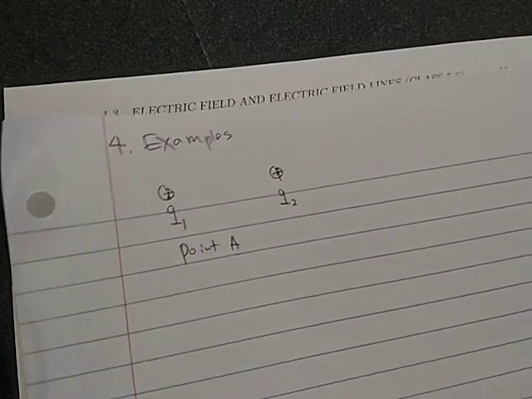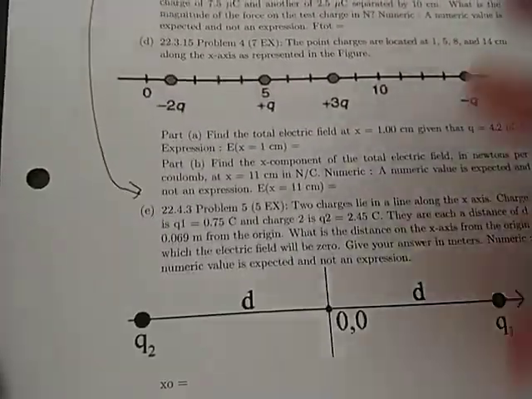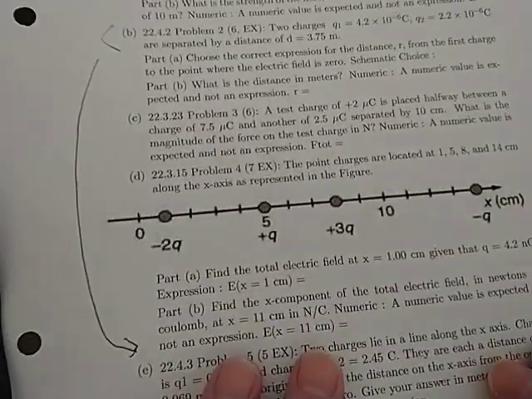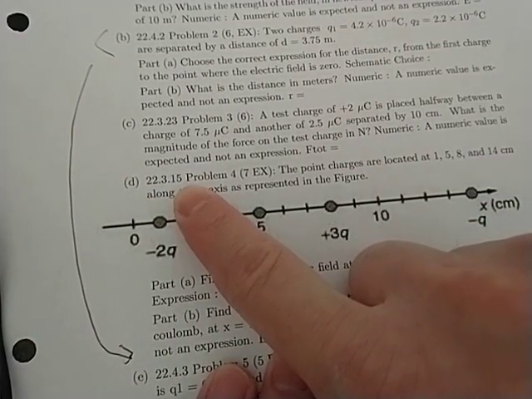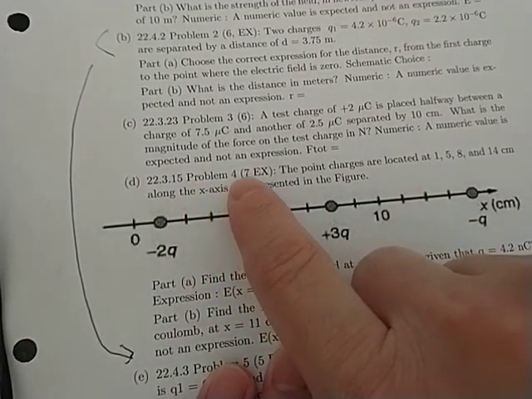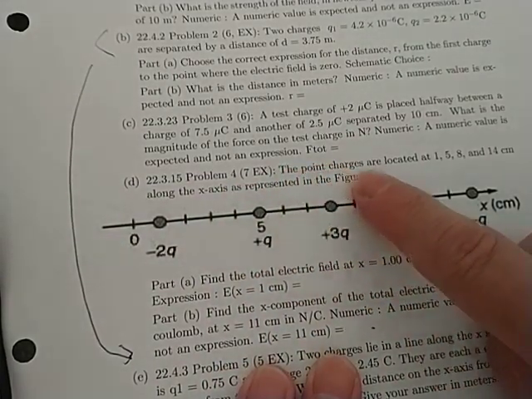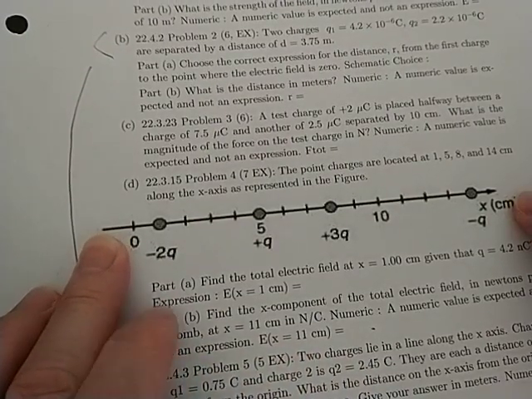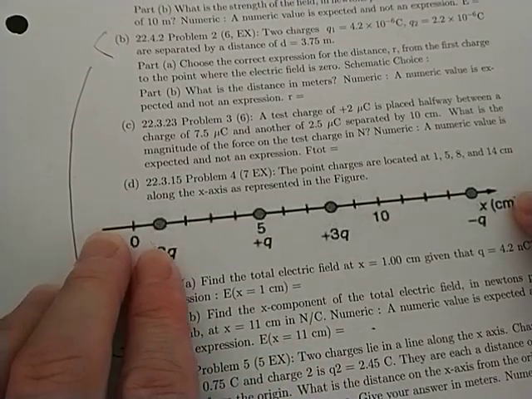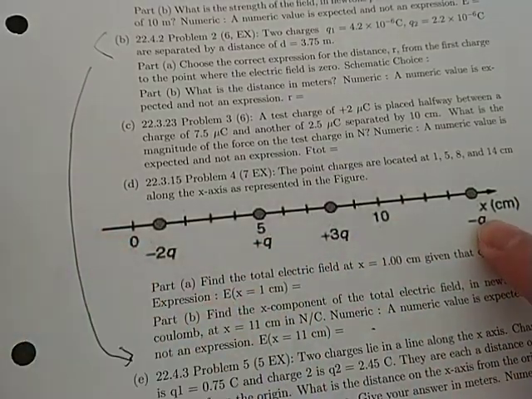The example we're going to go through is quite complicated. Let me show you what it looks like. This is example 22.3.15, problem number 4. It says that there are 4 point charges located along the x-axis at 1 centimeter, 5, 8, and 14 centimeters.